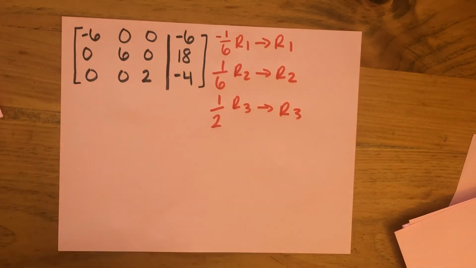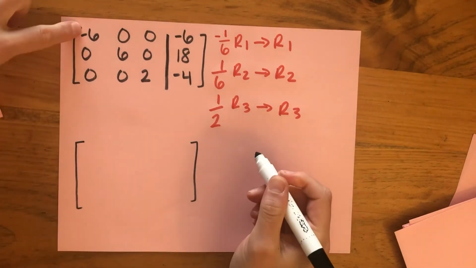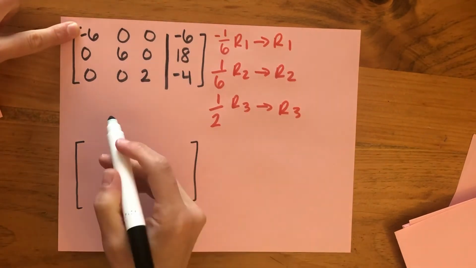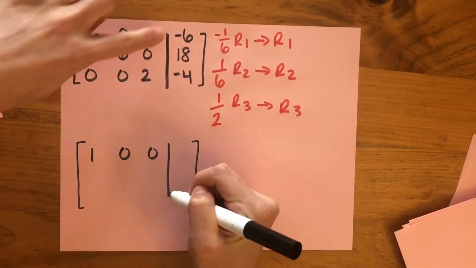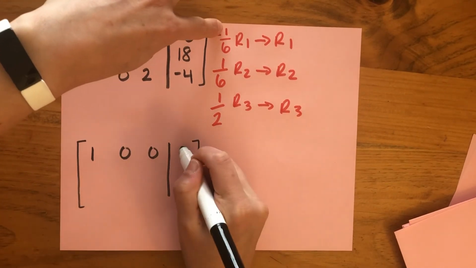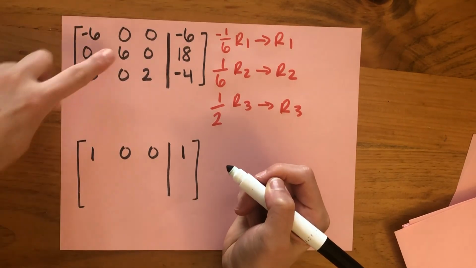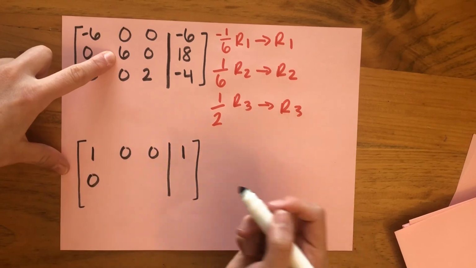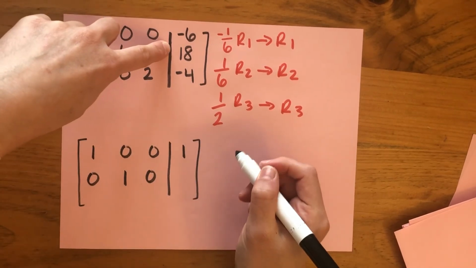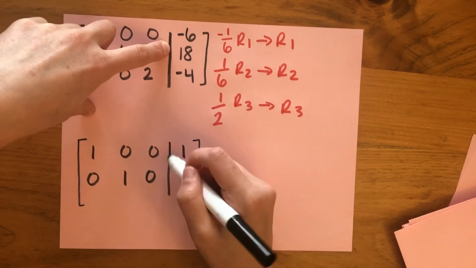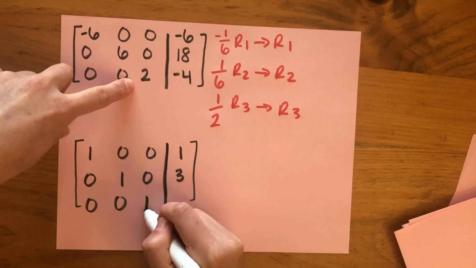So our new matrix, negative 6 times negative 1 over 6 will give me a 1. 0, 0. So that's this row. Here, 6 times 1/6 is 1. 18 times 1/6, or 18 divided by 6, is 3. 2 times 1/2 is 1.